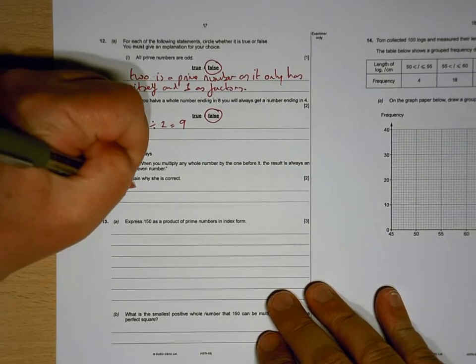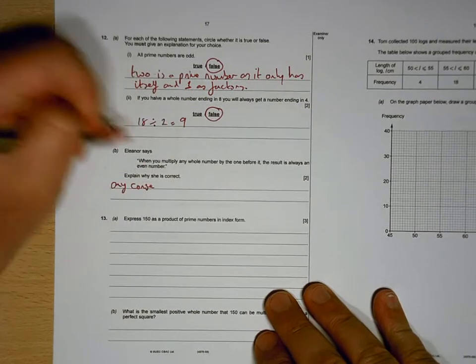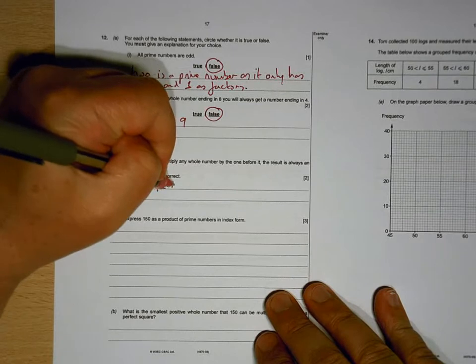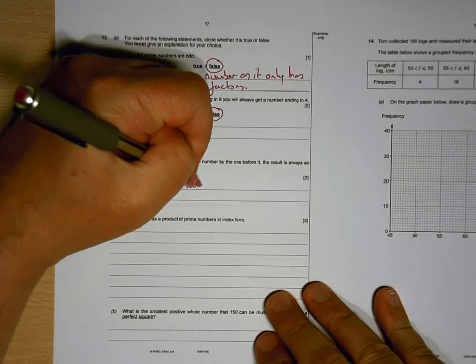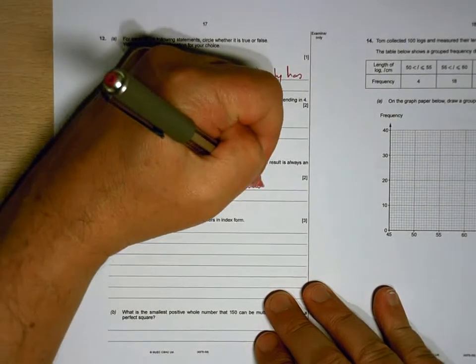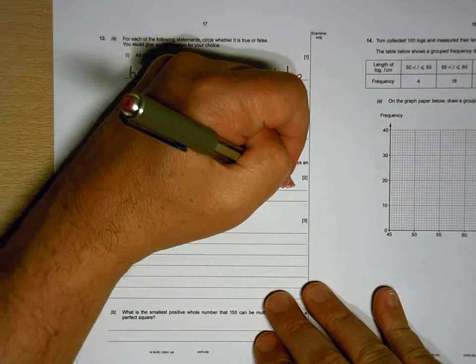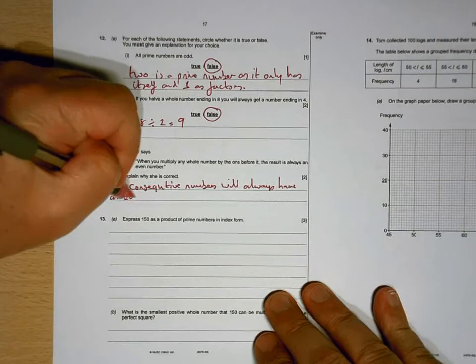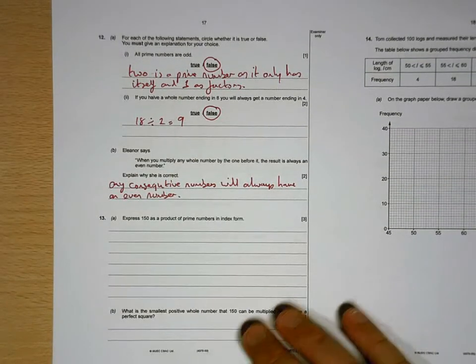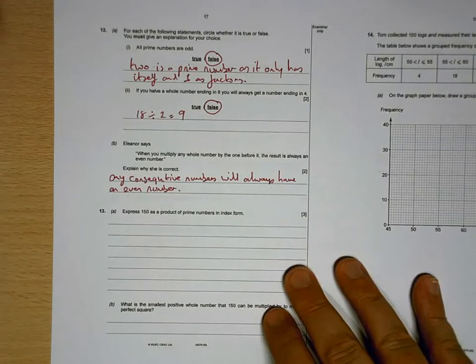So consecutive is the key word. So any consecutive numbers will always have an even number.